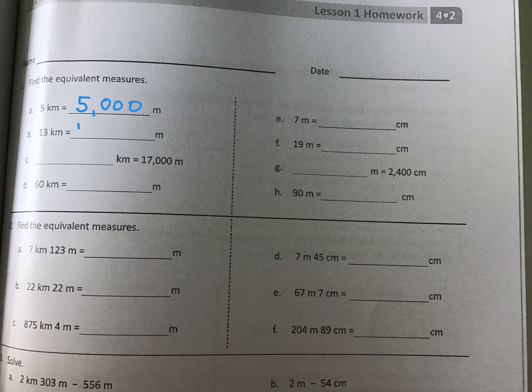So let me write that in. Okay, C, blank kilometers equals 17,000 meters. I'm going to have 17 kilometers equals 17,000 meters. And then my last one, 50 kilometers. So I'm going to write 50. 50 what? 50,000, because 1,000 meters equals 1 kilometer.